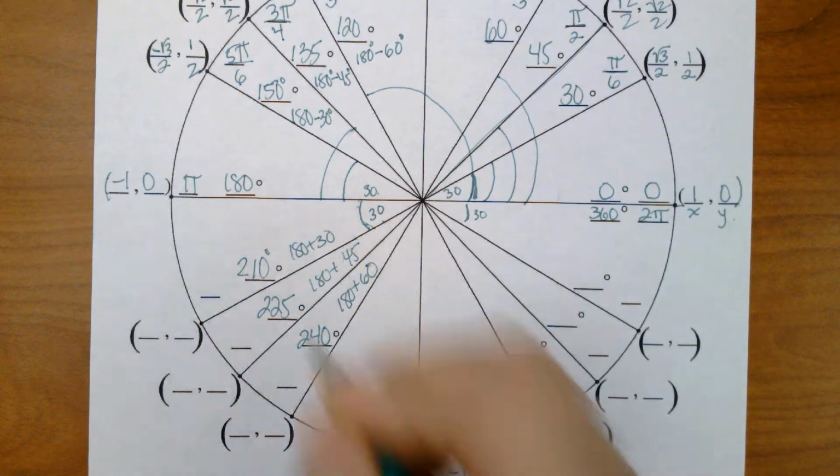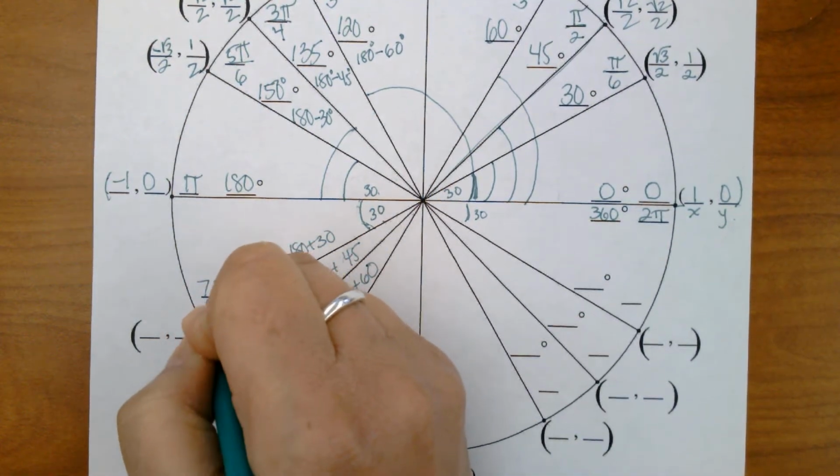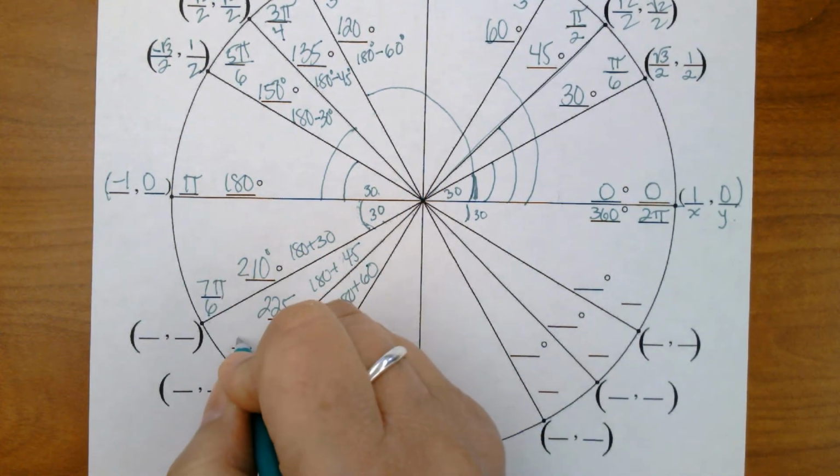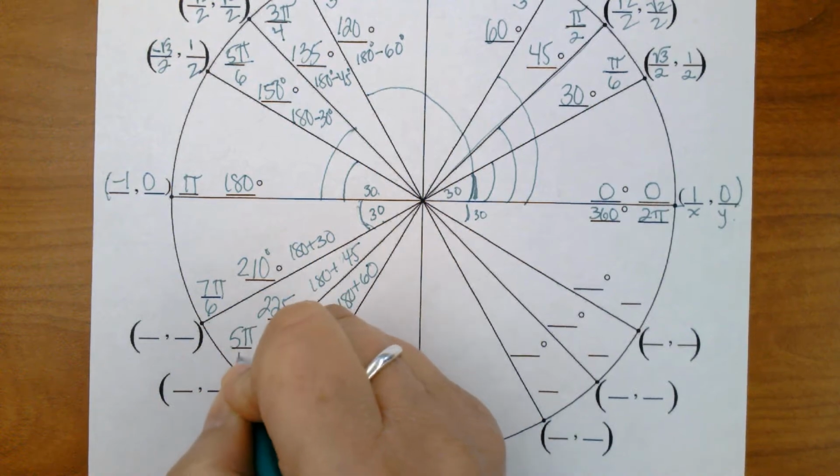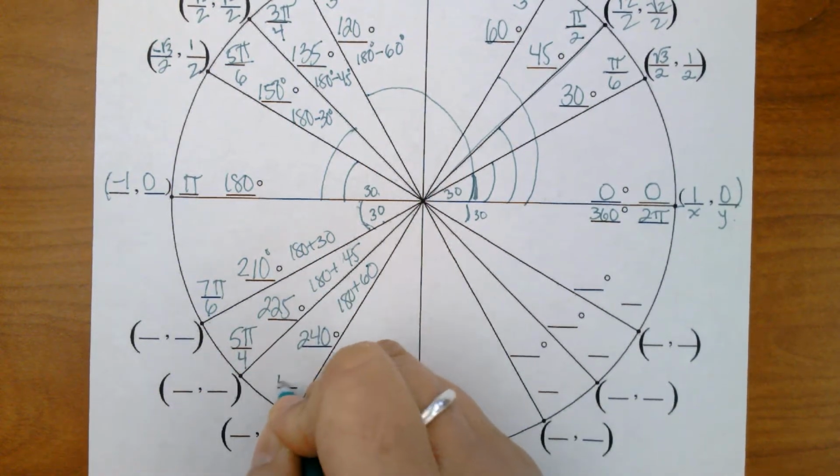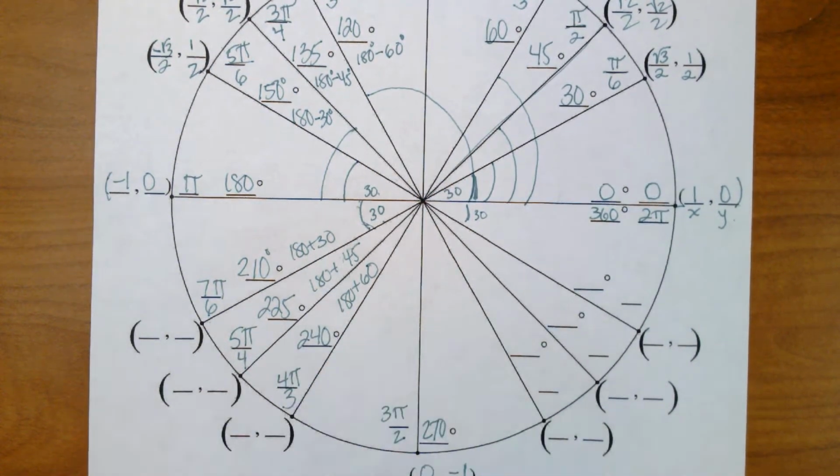All right, transferring them to radians. This is going to be 7 pi over 6. This is going to be 5 pi over 4. And this is going to be 4 pi over 3.